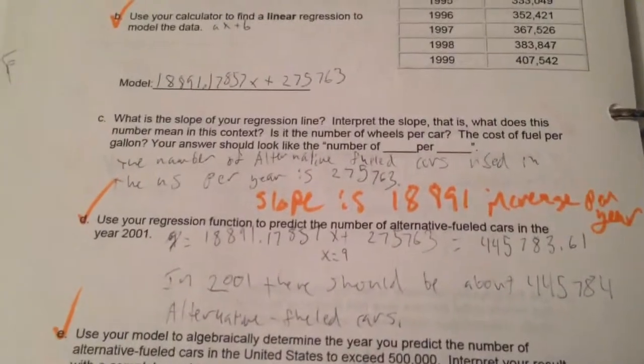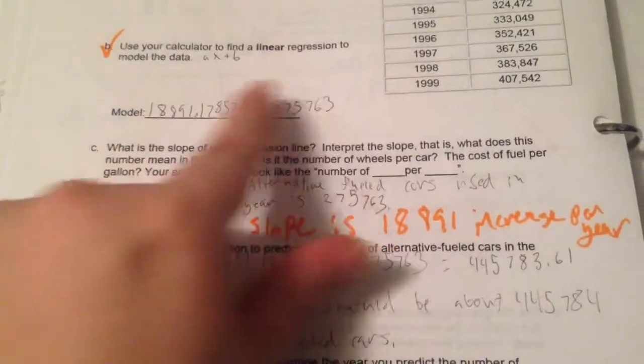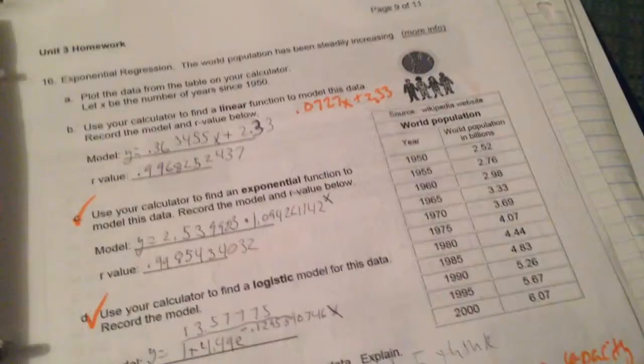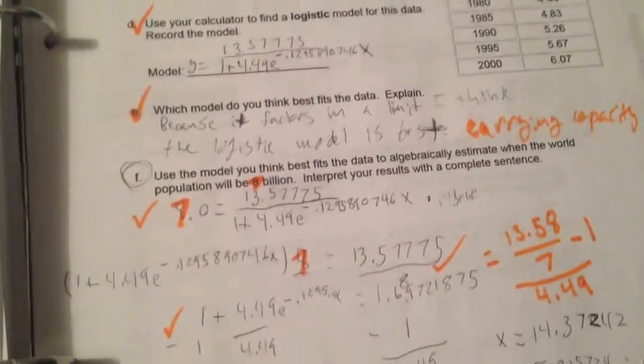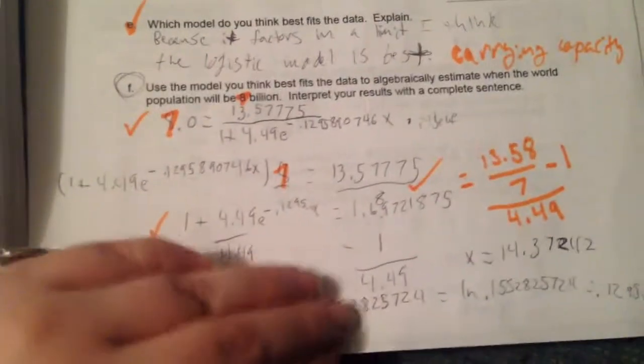Yeah, I had got this. This was the slope, and this was the slope. Oops. I don't know why I got the wrong number up here, but I did. Order of operations issue again.